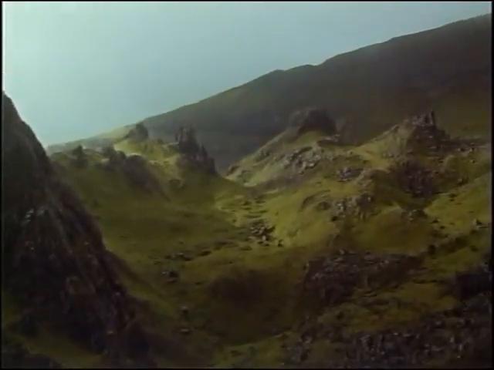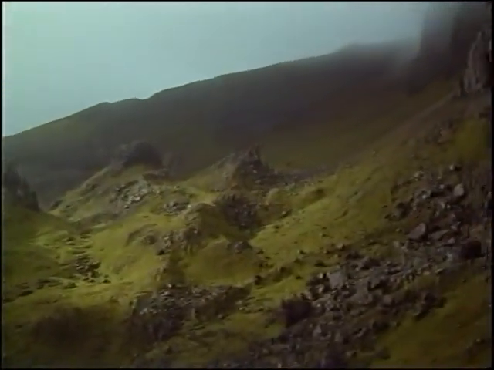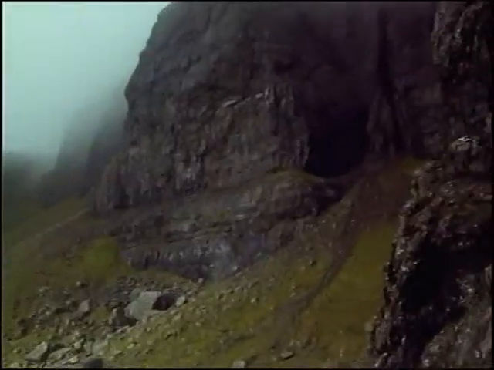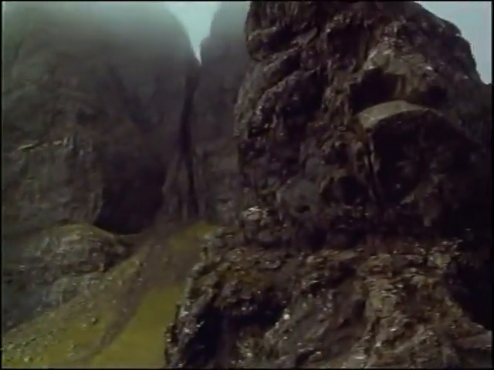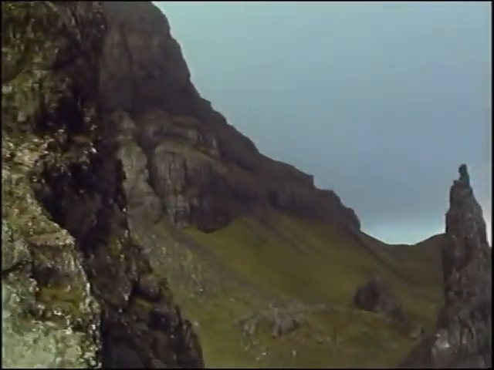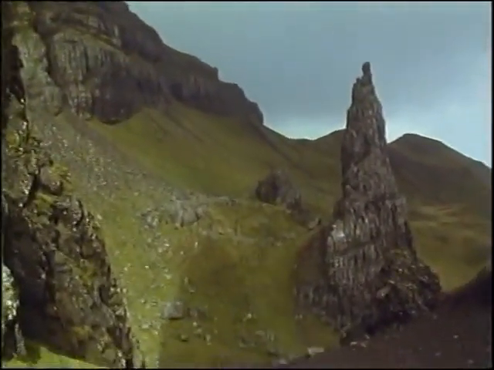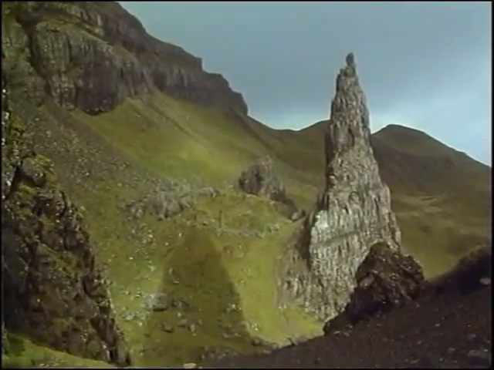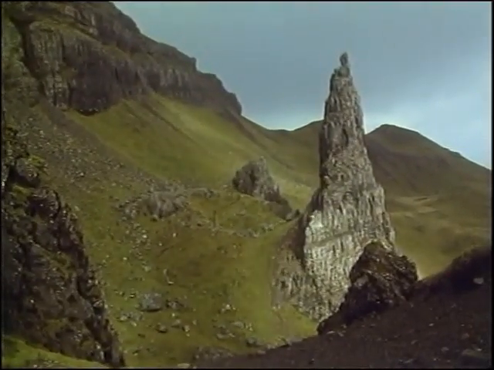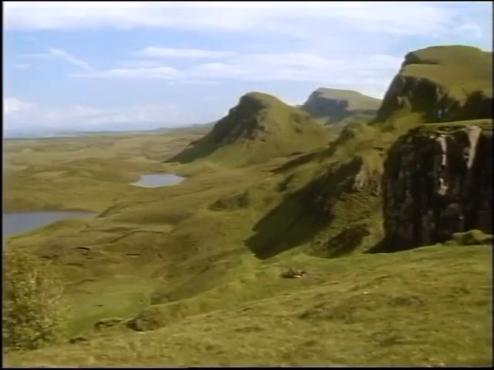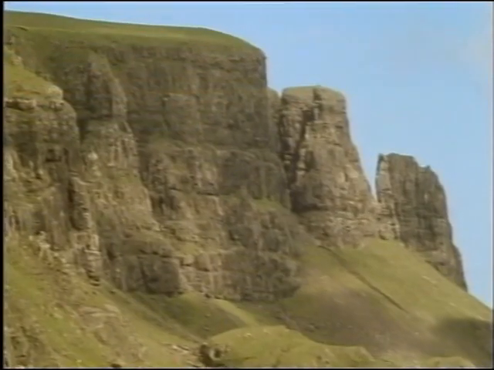In places, the processes of erosion are spectacularly displayed. On the Trotternish Peninsula of North Skye, the plateau lavas overlie Jurassic sediments, and huge landslips have occurred, such as those of the Quiraing and Storr.